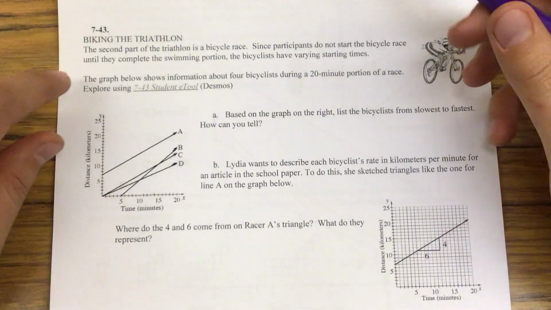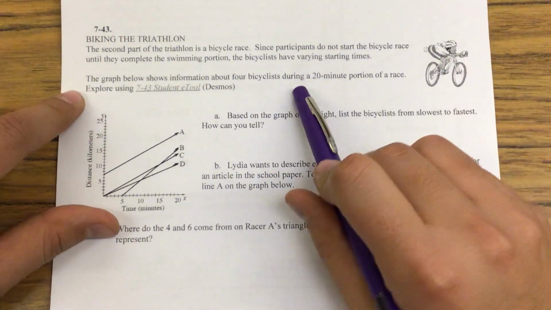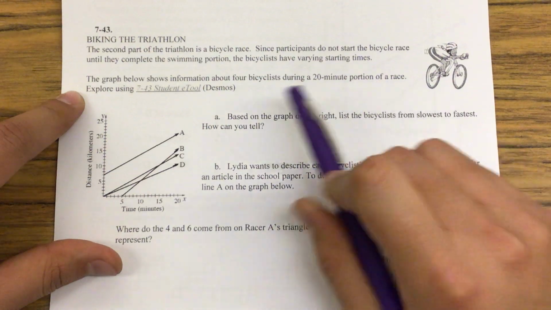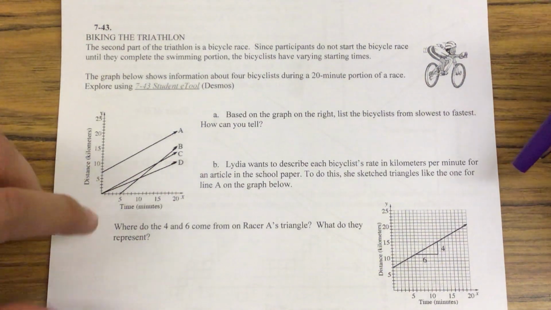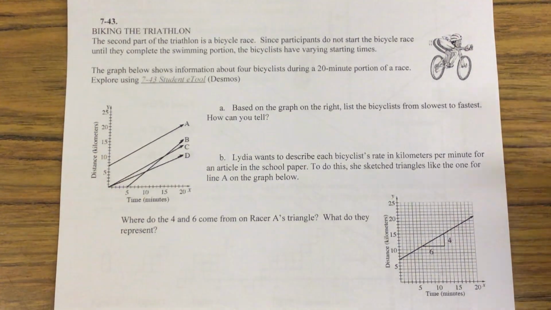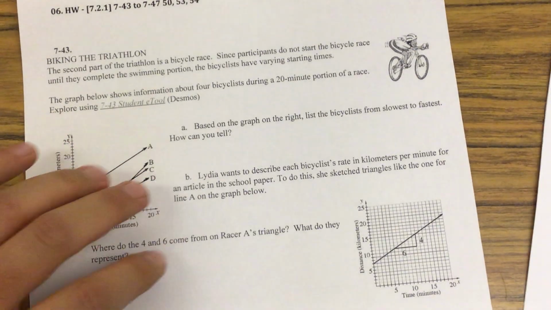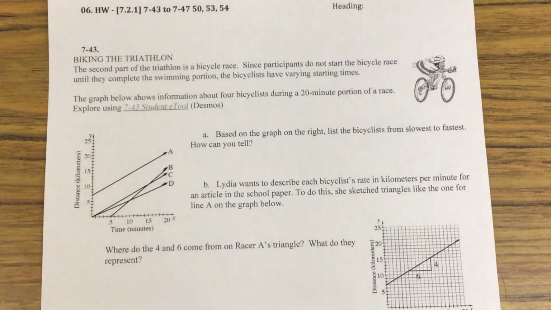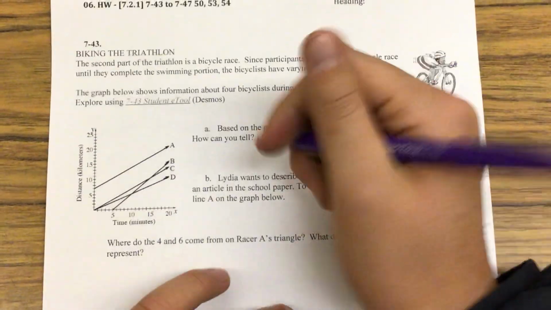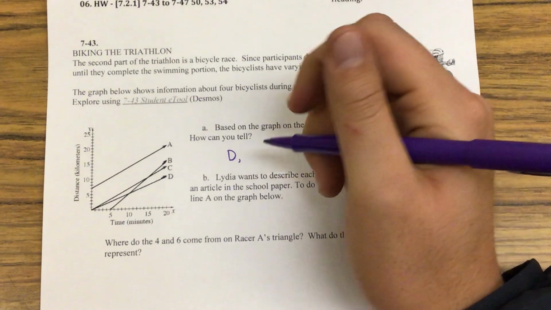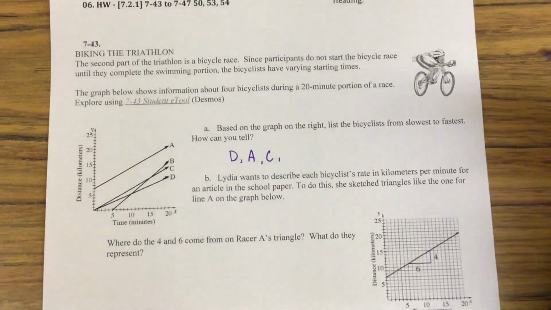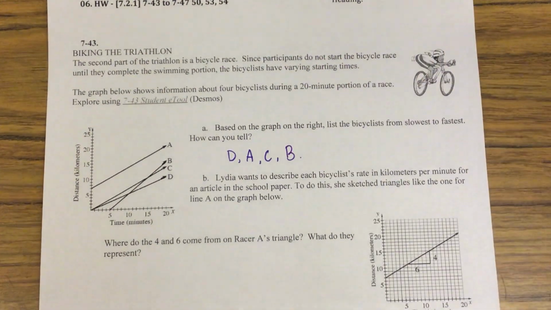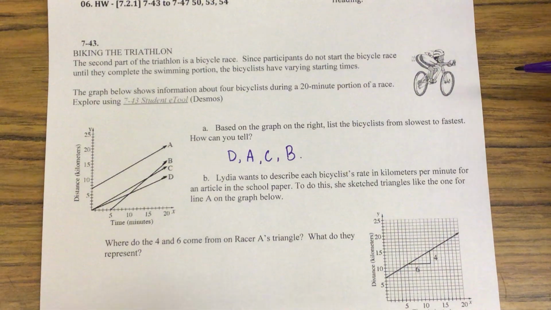The graph below shows information about 4 bicyclists during a 20-minute portion of a race. I can't click on this and go through it on paper, so we're going to use the resource page on the back. All right, so take a look. We said that the slowest biker was D, then A or C, because they're going the same speed, and then B is going the fastest. And a lot of you said that B is the fastest because of how steep it was.